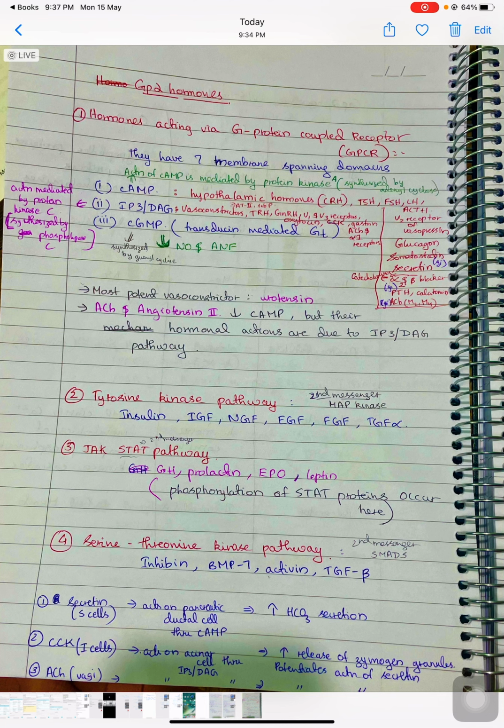Then the second one is through IP3 or DAG pathway. So the action is mediated here by protein kinase C and synthesis is by phospholipase C. The hormones which act through this pathway are vasoconstrictors like angiotensin 2, substance P, TRH, GnRH, V1 and V3 receptors of vasopressin, specifically V1 and V3. Then oxytocin, cholecystokinin, gastrin, acetylcholine. Here acetylcholine is not the GI, this one is not inhibitory, okay.